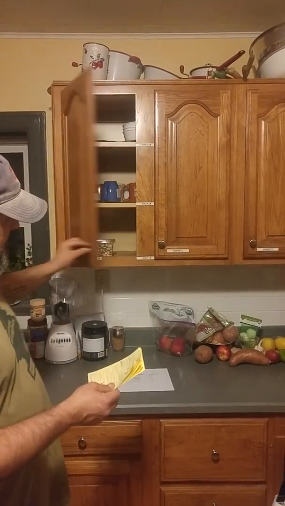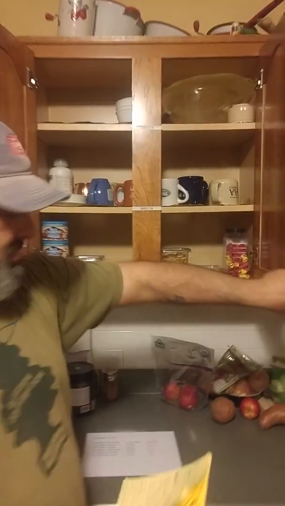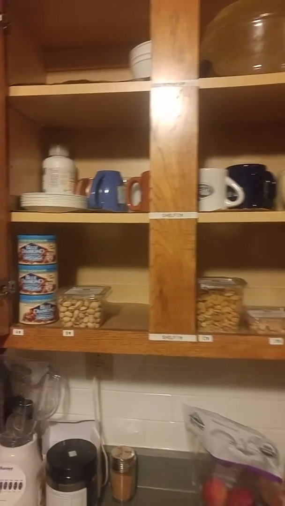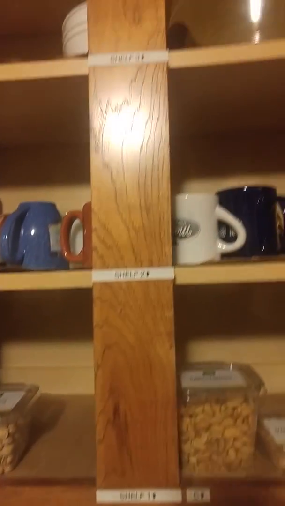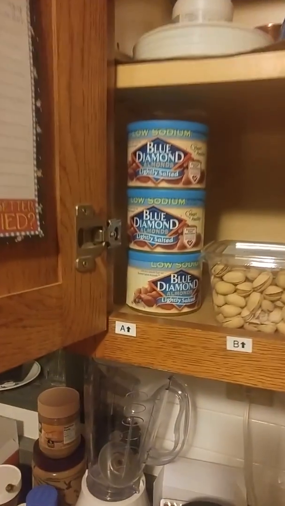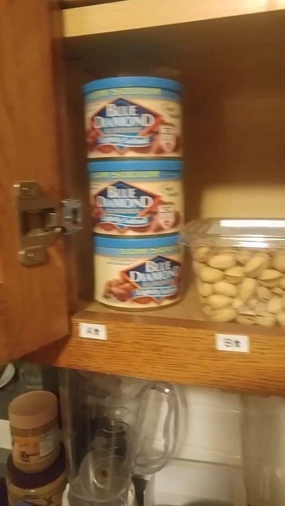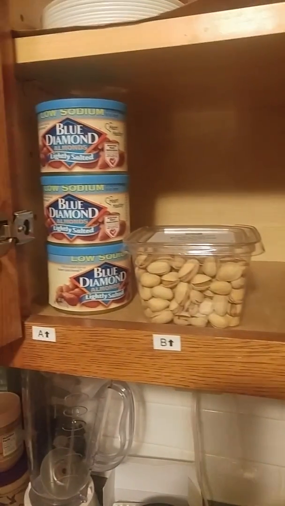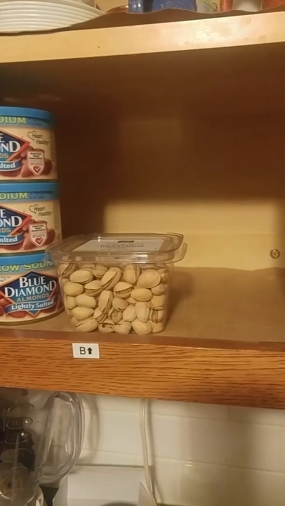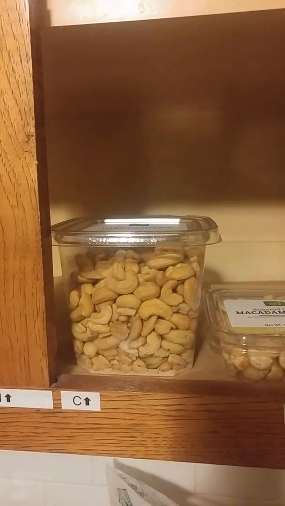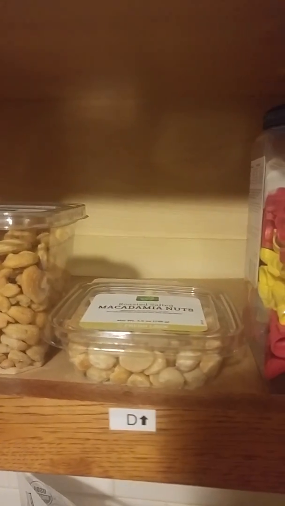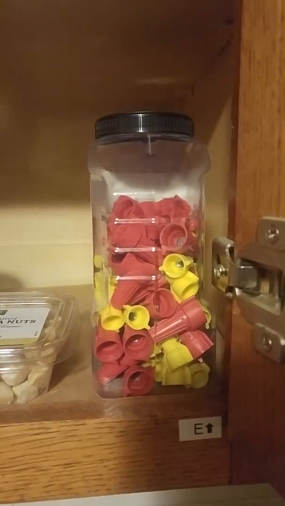We also, inside the shelves, have sections labeled A, B, C, D, and E on this particular shelf with these nuts. You see in section A you have almonds, section B is pistachios, section C is cashews, in section D we have macadamia nuts, and in section E we have electrical wiring nuts.